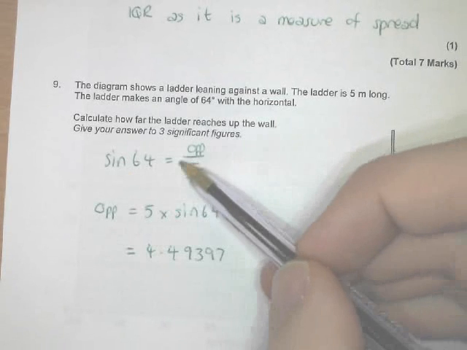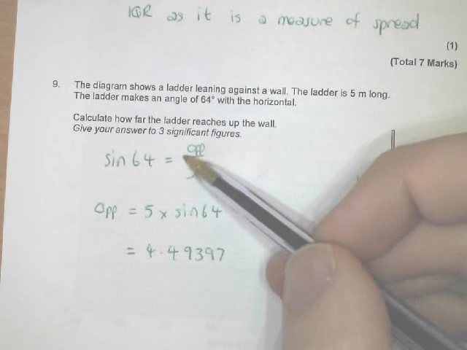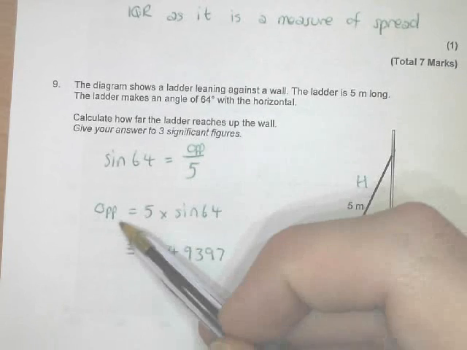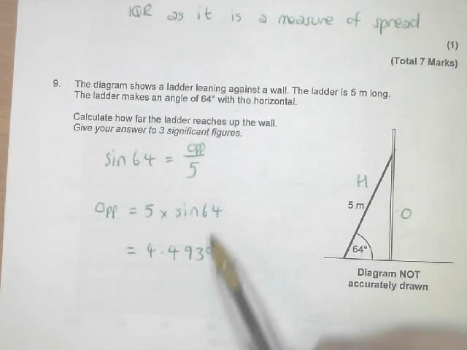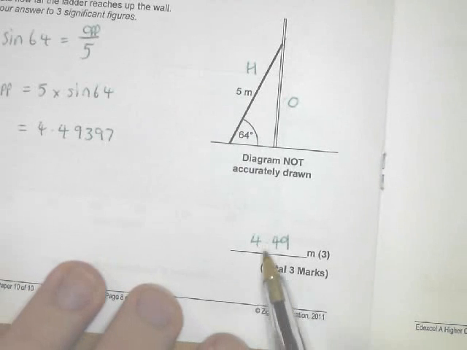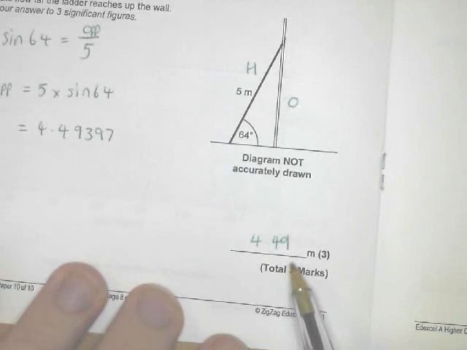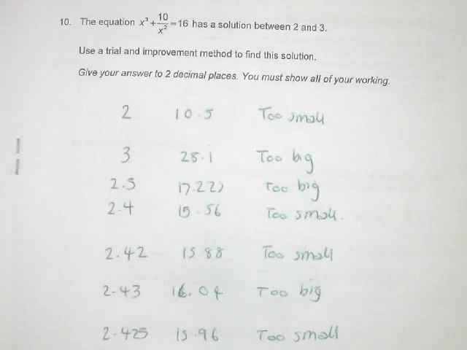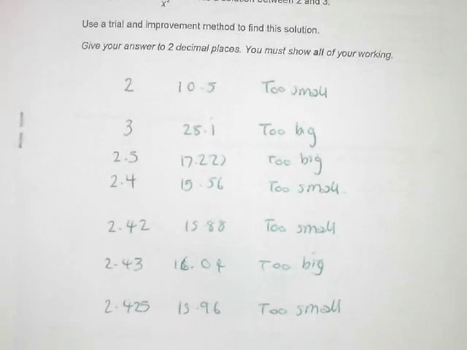There is a mark for a correct value between 2 and 3, so you can see my 2.5 and 2.4 here. You get a mark for 2.5 correct and a mark for getting 2.4 is 15.56. You then get another mark for narrowing it down between these two. Your final mark comes for your final answer.